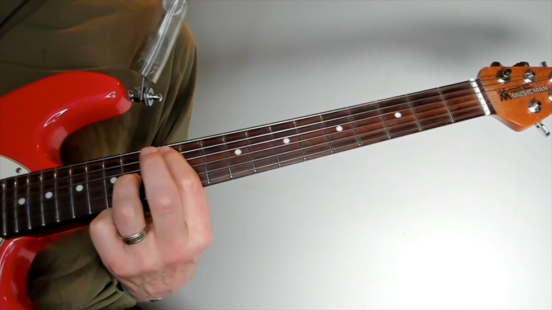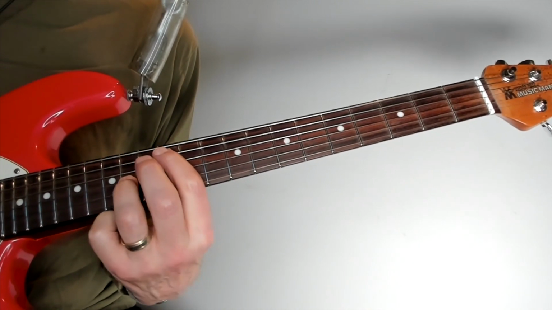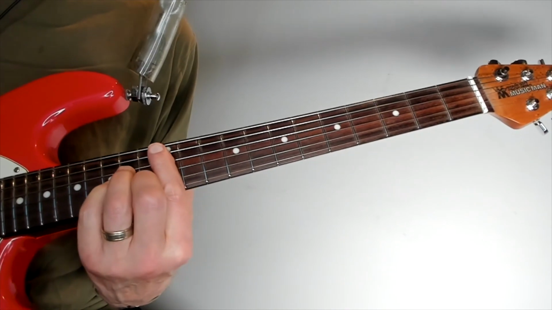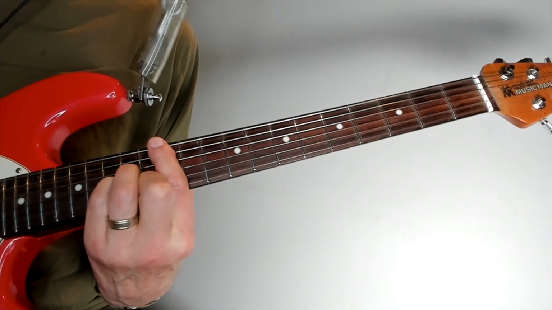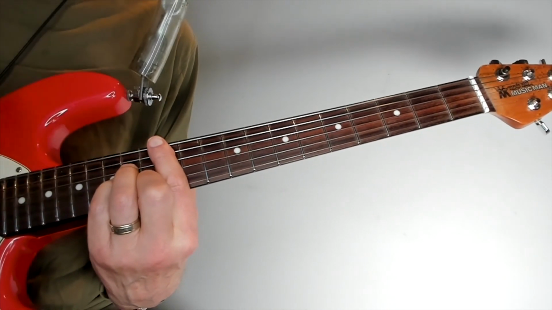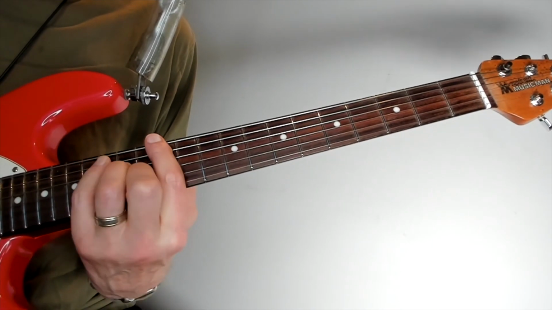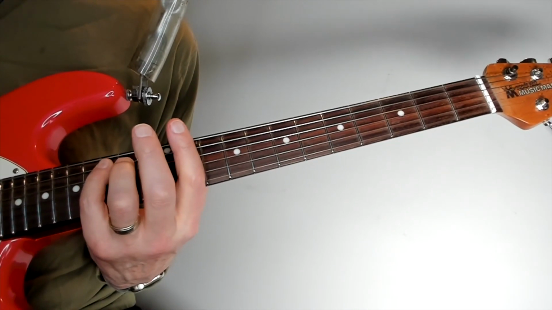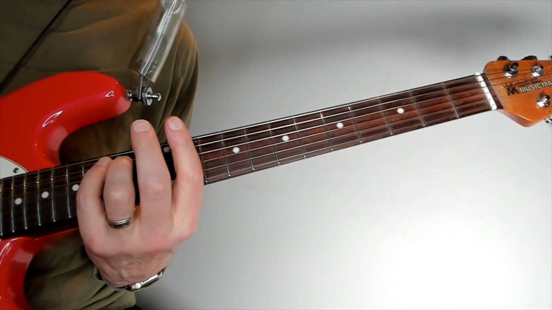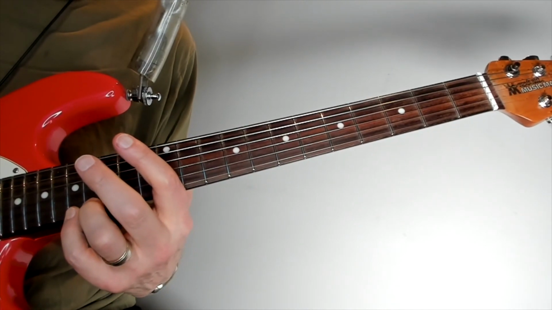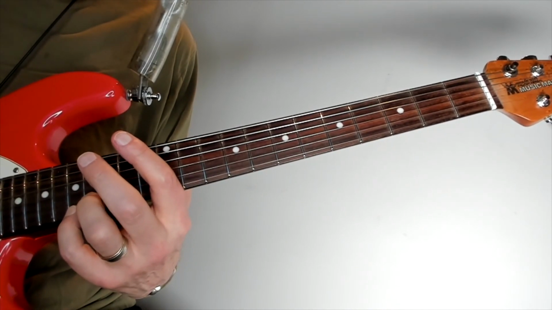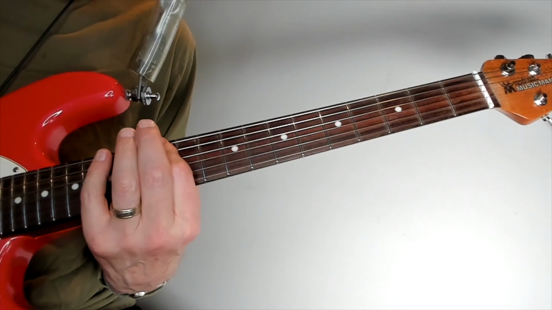In the 12th position, the A form and the chord, which can include the 6th string, and add this 1 note to complete the arpeggio, or if you like, the high octave A here at the 17th fret as well.